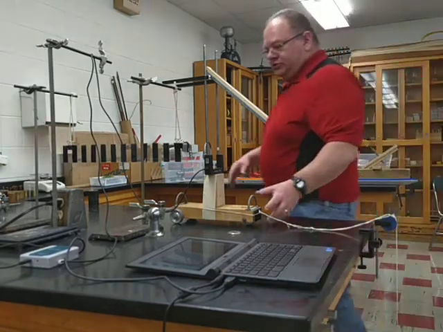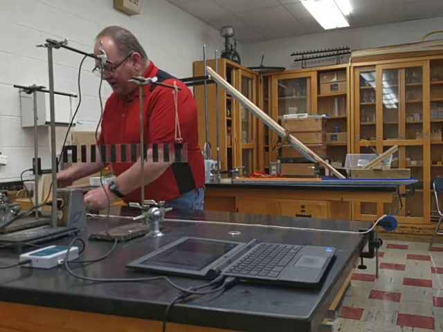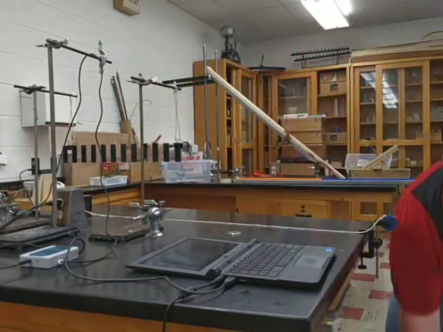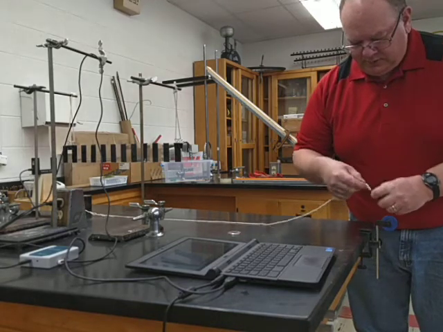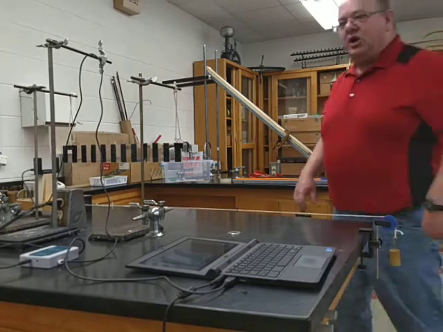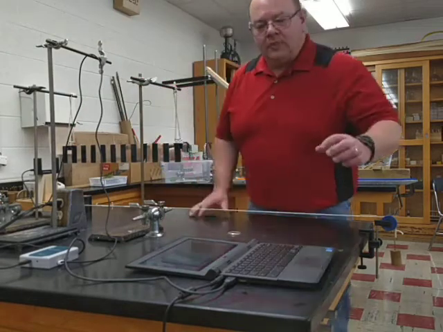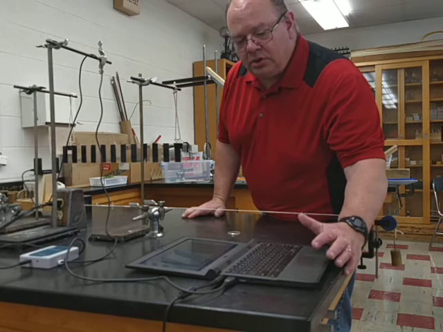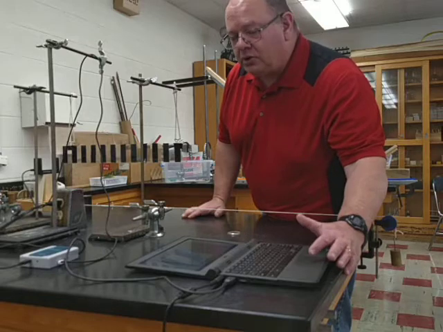So I'm going to back this up. By the way, that was, again, the empty cart. So now I'm going to do trial 2 with the same weight on the end of the string. We've got 200 grams on the end of the string. I'm going to tell the computer to collect.